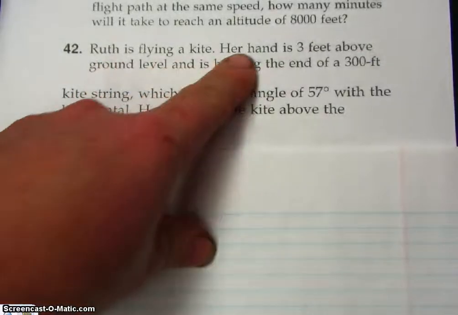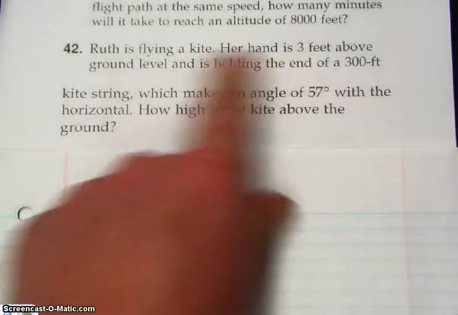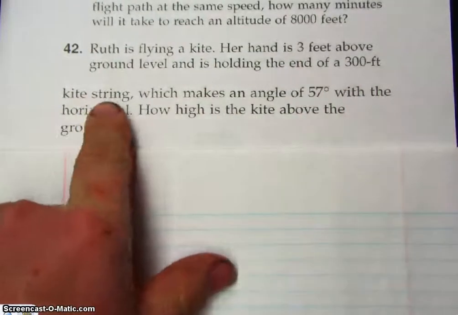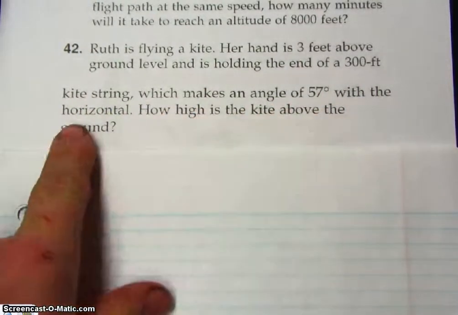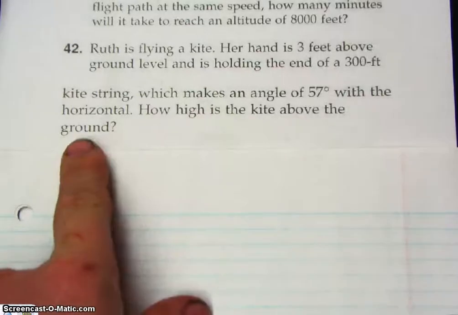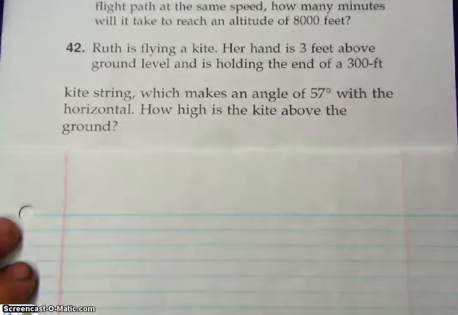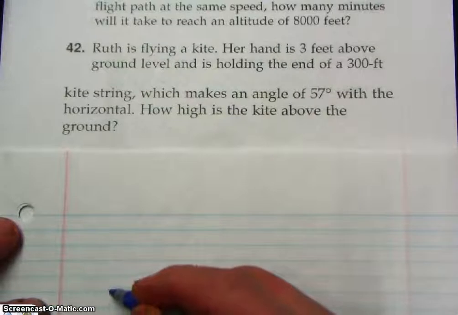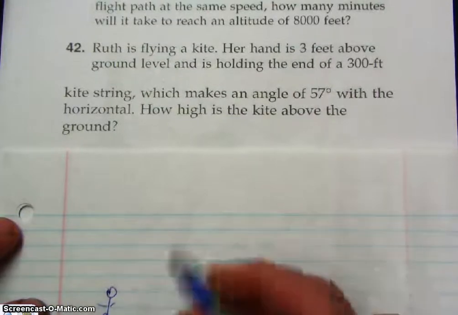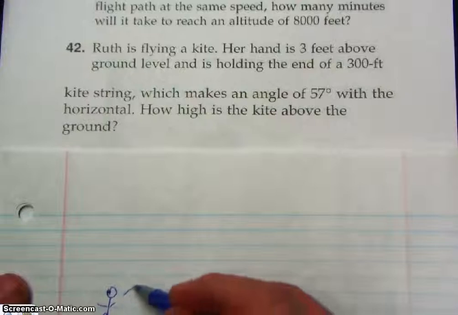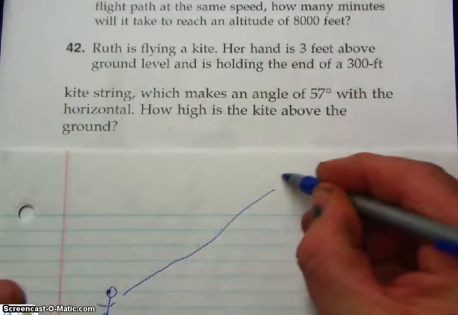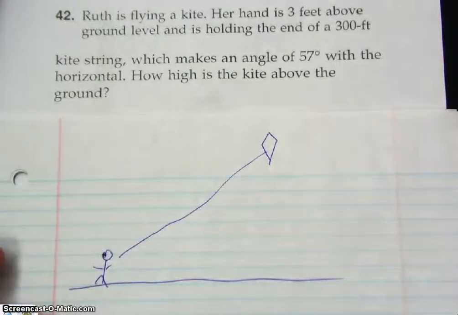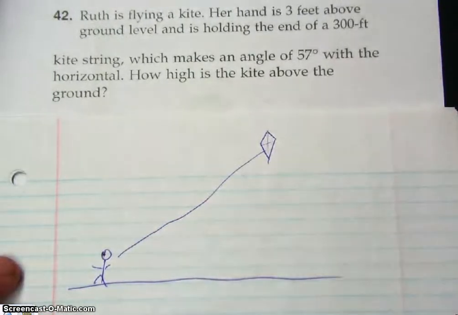Ruth is flying a kite. Her hand is 3 feet above ground level and is holding the end of a 300 feet kite string, which makes an angle of 57 degrees with the horizontal. How high is the kite above the ground? Here's the ground. The girl's standing, Ruth, assuming that's a girl. She's flying a kite. So here's my kite. Isn't that beautiful?